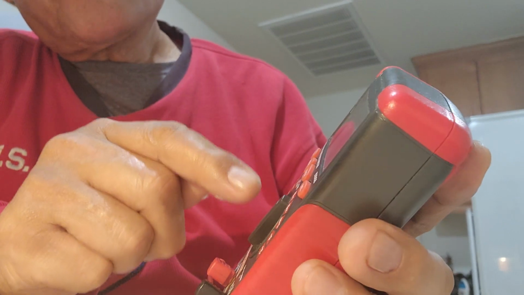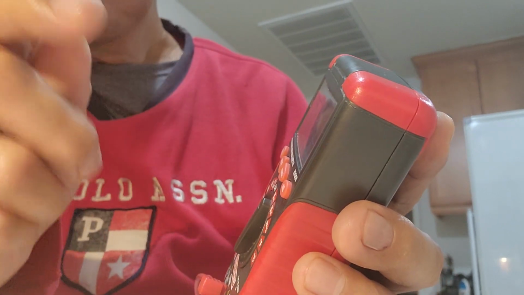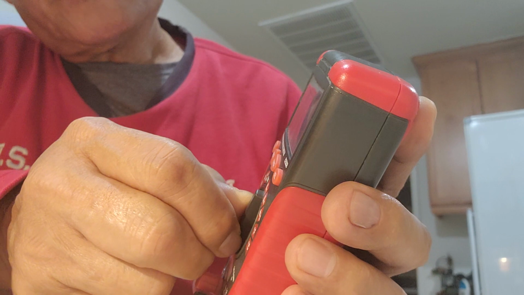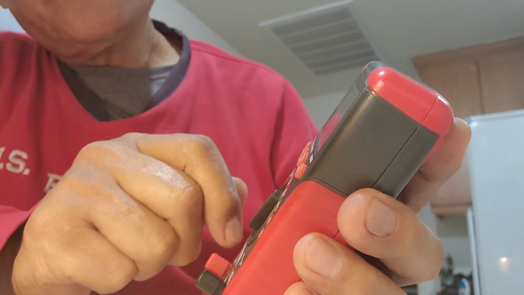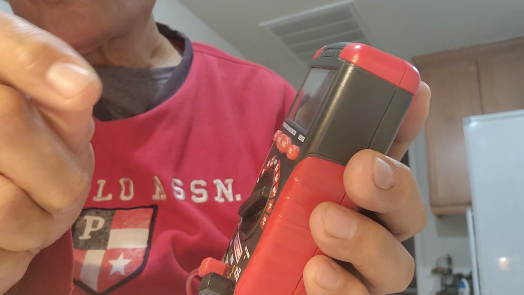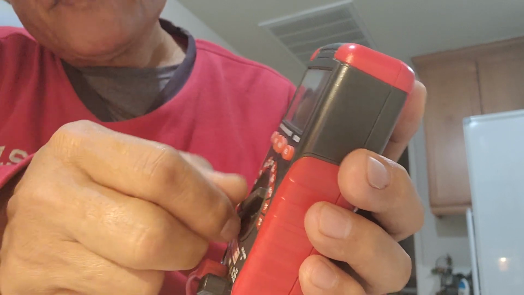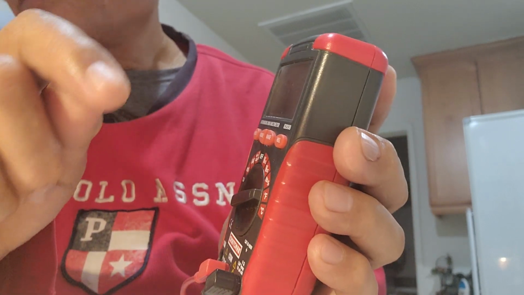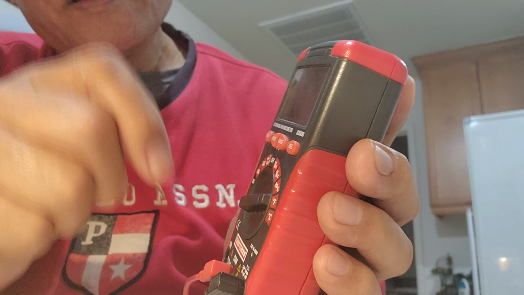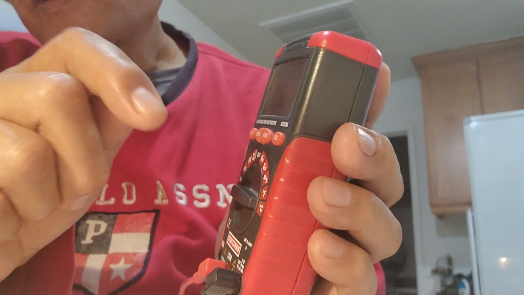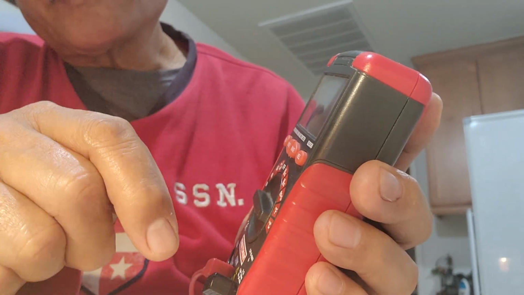The next one is AC voltage, alternating current voltage. The next one is DC voltage. The next one is the frequency in hertz. The next one is the temperature in degrees Fahrenheit. And the last one is the temperature in degrees centigrade.